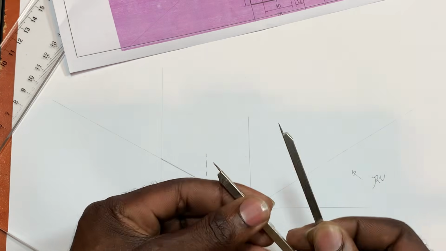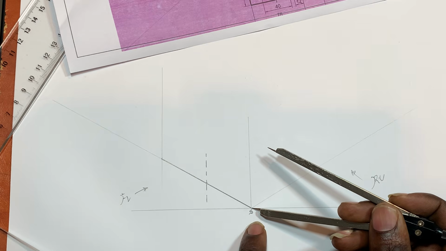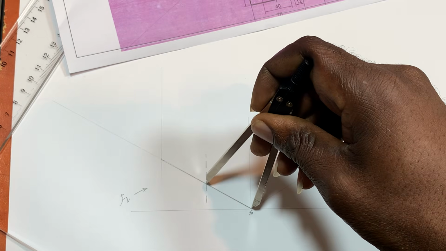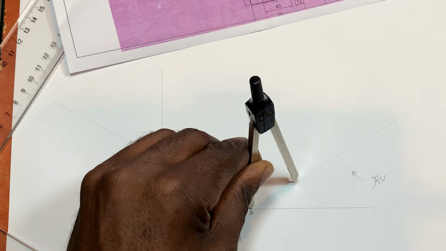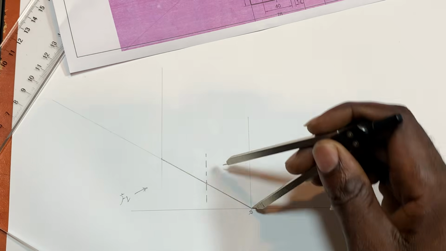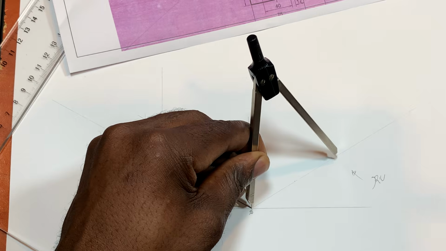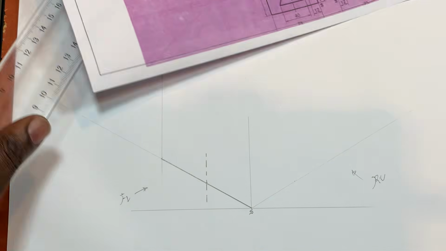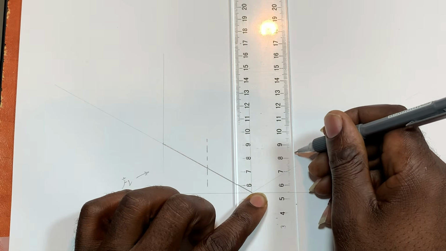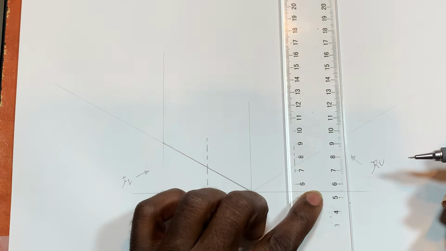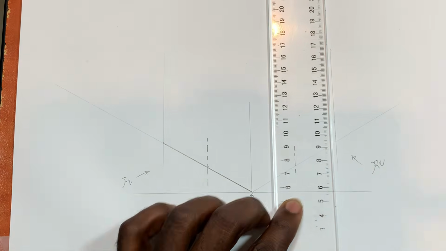Since it's still the same 75, I can just use my divider, place it at S, further extend it to the center, like this. Then from there, I come and mark here. There's the half. Then from S to the 75 again. Then I come and mark there. Then from there, I'm having the center. Just that one. And 75.